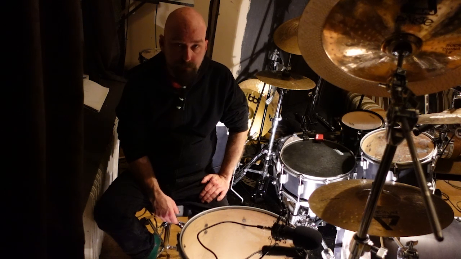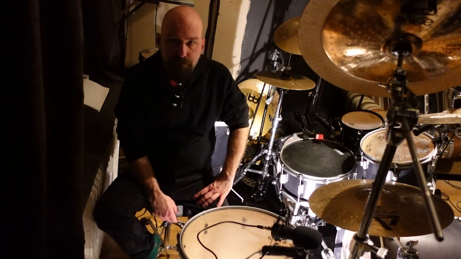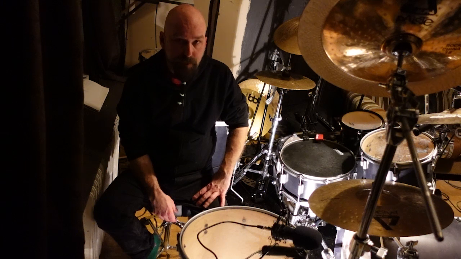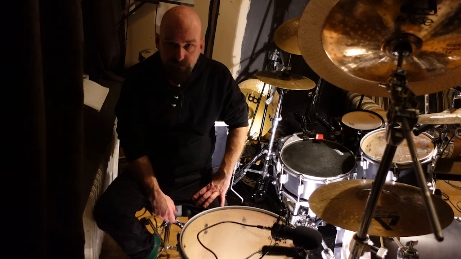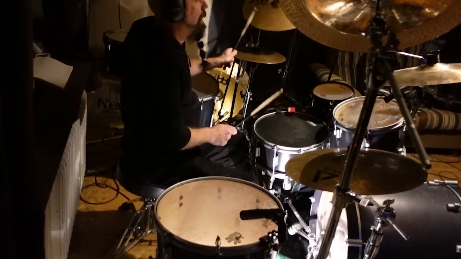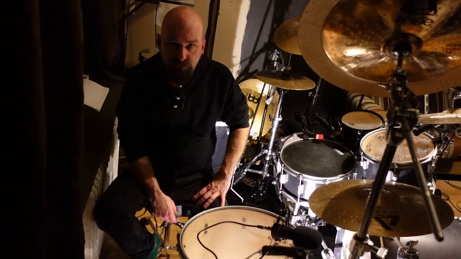Next up, we have the cheat blast. And you play this by playing everything at the same time, basically. Very strange. Yeah, you play everything at the same time. Snare, cymbal, and kick drum, like this. And increase the speed.